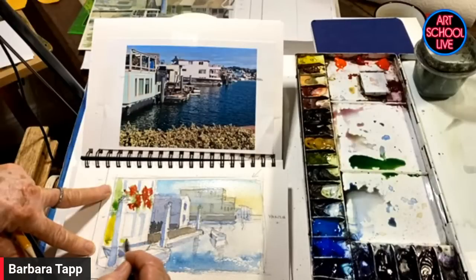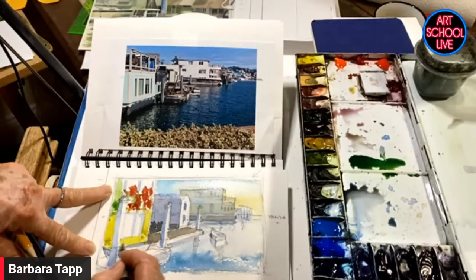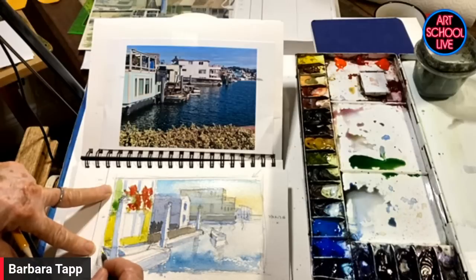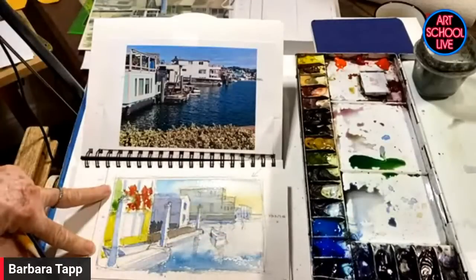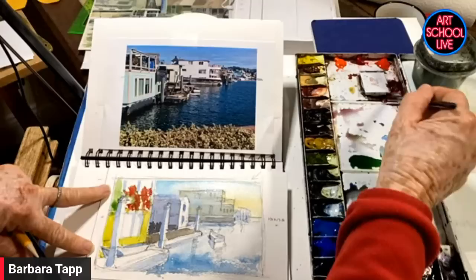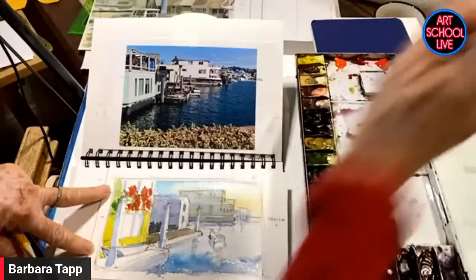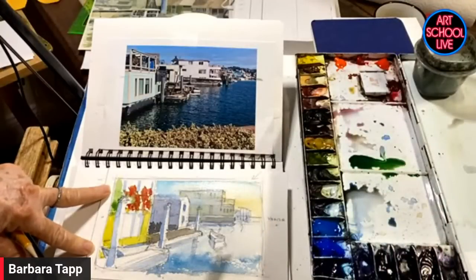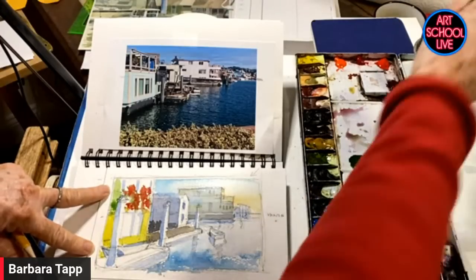Valerie Fairbanks is asking, do you let the darks dry first before adding color over it? I put the darks in first, and I don't necessarily let them dry. I like to work around them. That's where I leave that little gap. If you come and watch Essentials Day, you'll see what I do, because that's something you can actually see in my painting. You're teaching on Essentials Day on Watercolor Live? I am indeed. Yes.